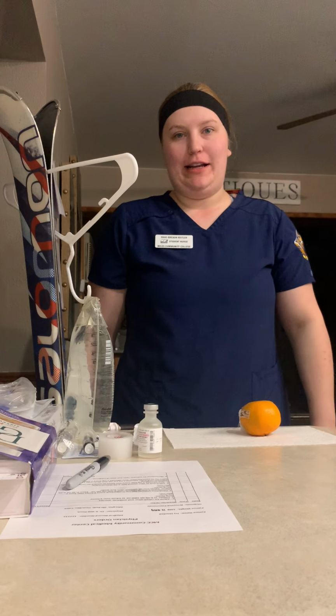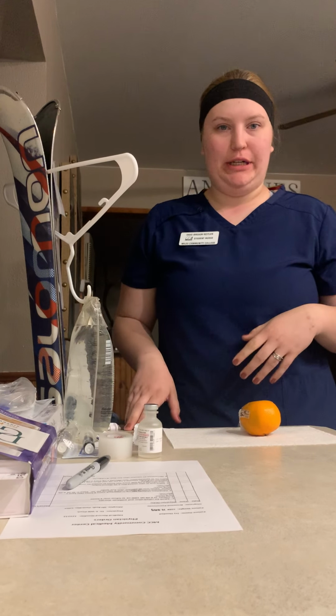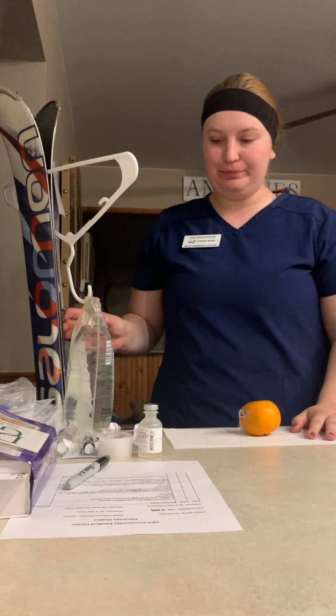Hi, my name is Shay Reitler, and I will be showing the skill of putting on an IV piggyback medication. So before I get started, I'm going to wash my hands.